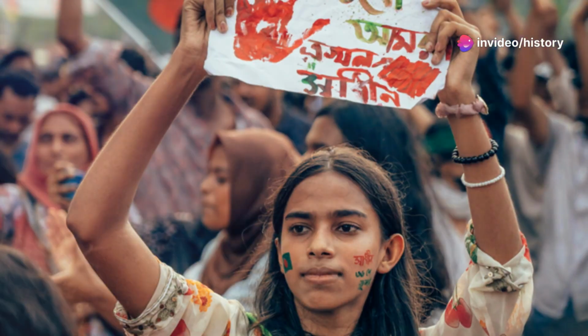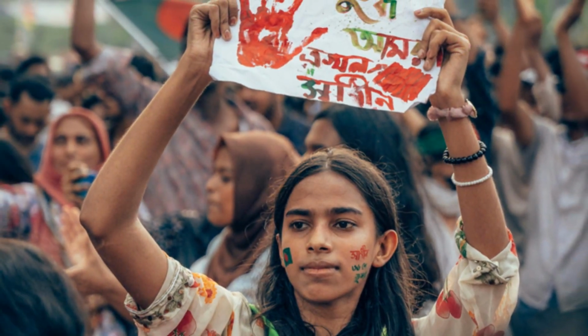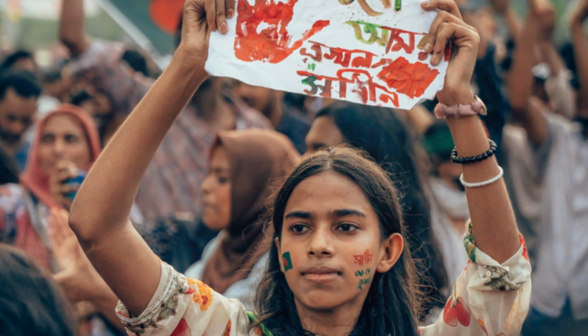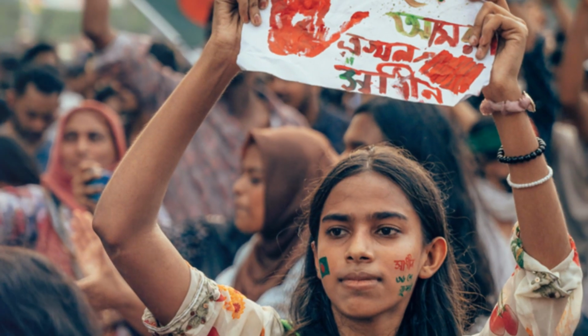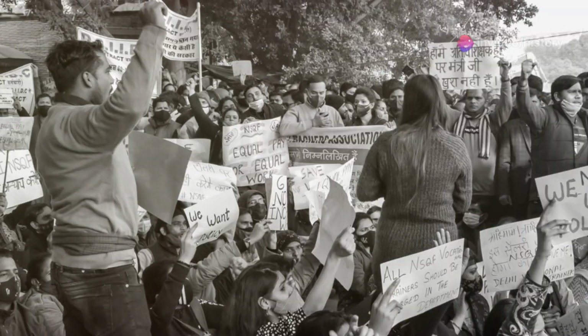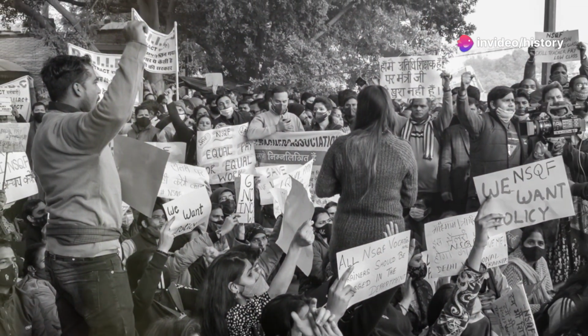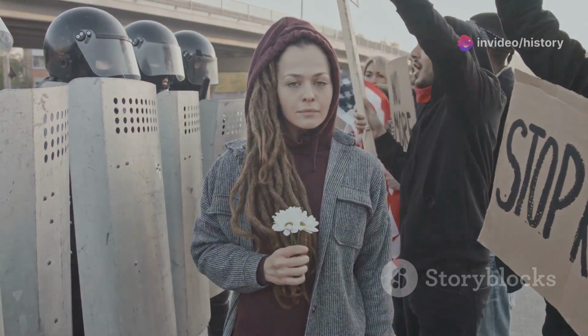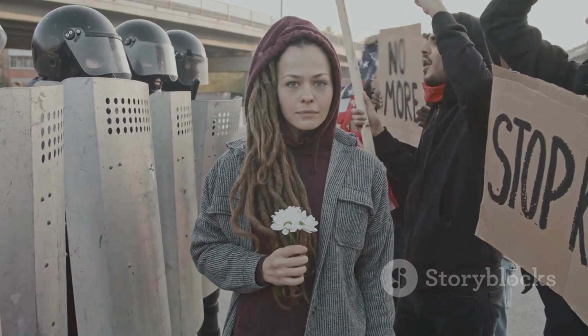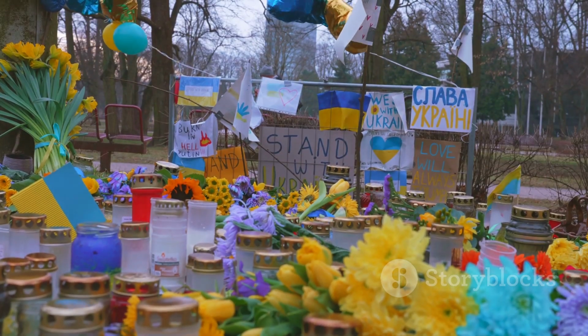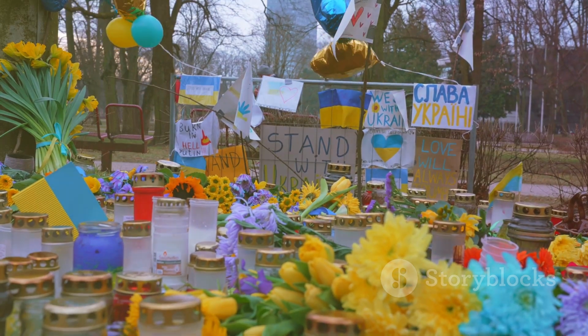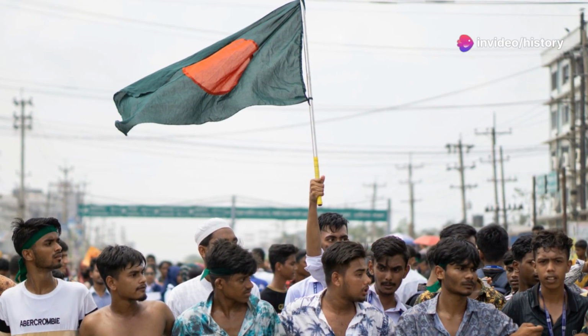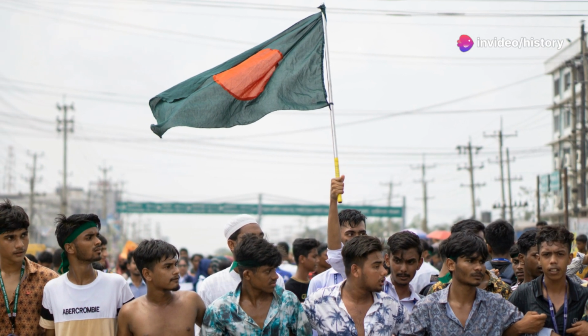Our story begins with the language movement of 1952, a monumental turning point for Bangladesh. On February 21st, students took to the streets, demanding recognition for Bengali as an official language. Their peaceful protests were met with brutal force, leading to the tragic deaths of many young activists. Yet these sacrifices were not in vain. They sparked a national identity movement, and February 21st is now celebrated as International Mother Language Day.